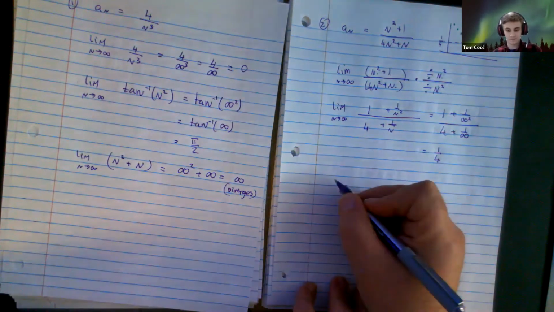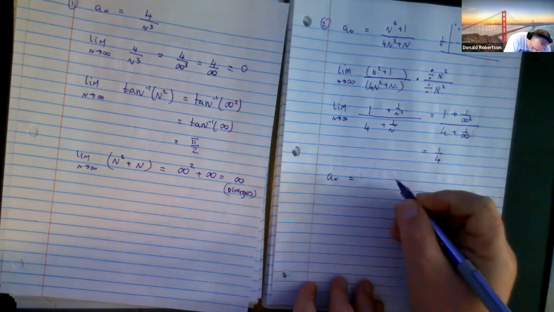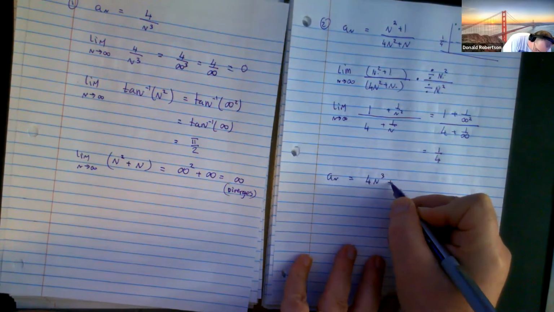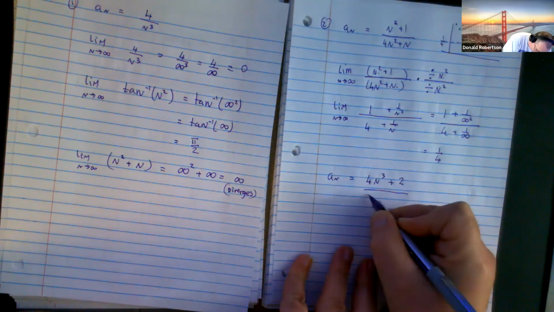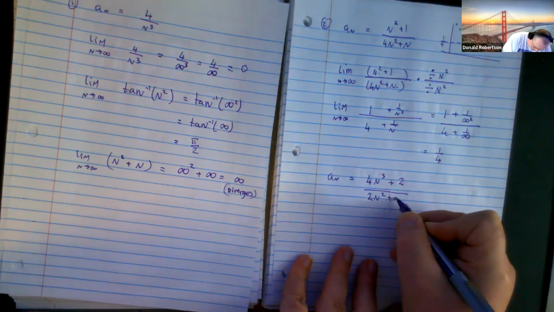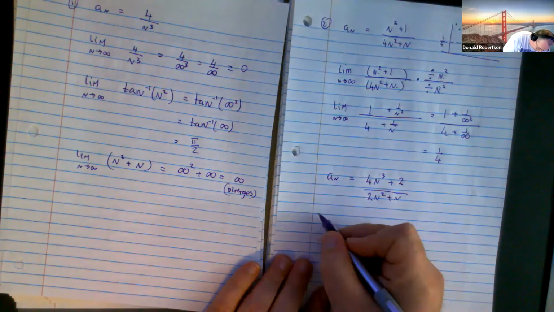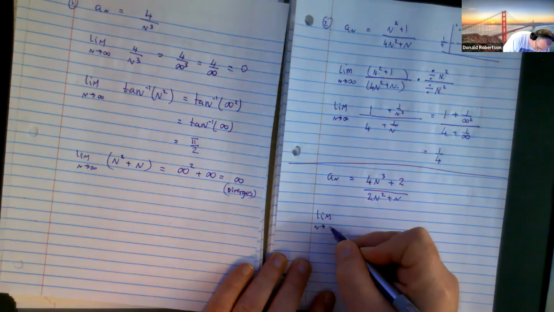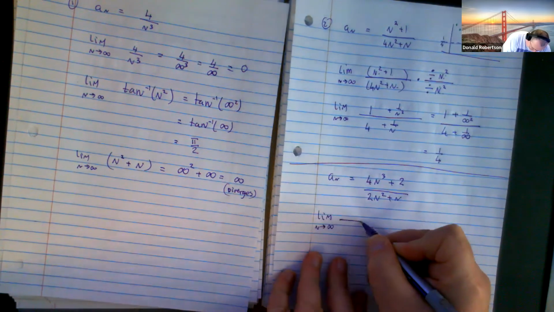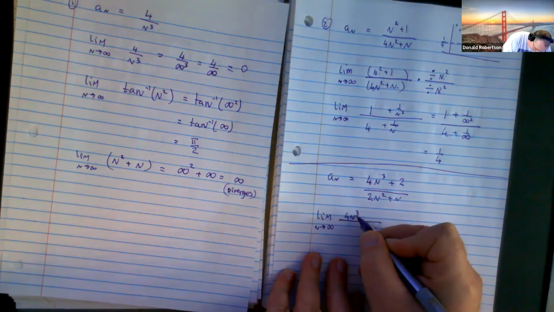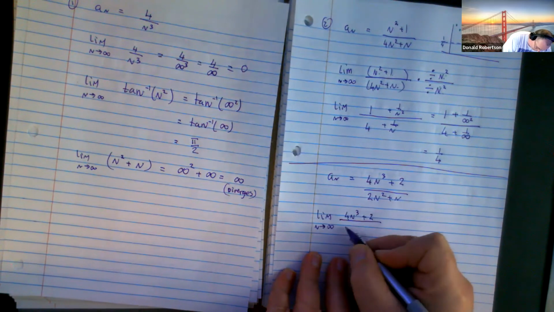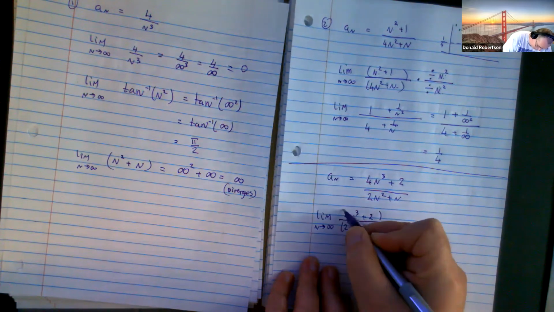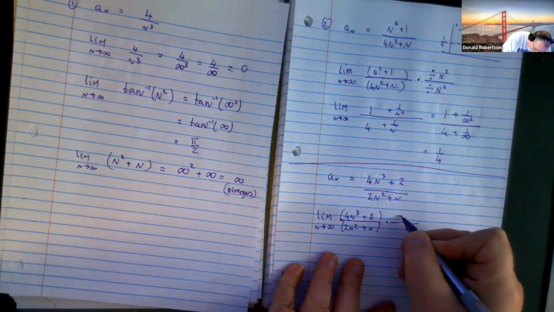Now, let's do another one. How about this one? Because there's 3 situations I want you to see. We're going to do 4n cubed plus 2 over 2n squared plus n. So I'm wanting to find the limit as n tends to infinity. And I have a 4n cubed plus 2, and I have a 2n squared plus n. And I'm going to use this divide top and bottom technique.